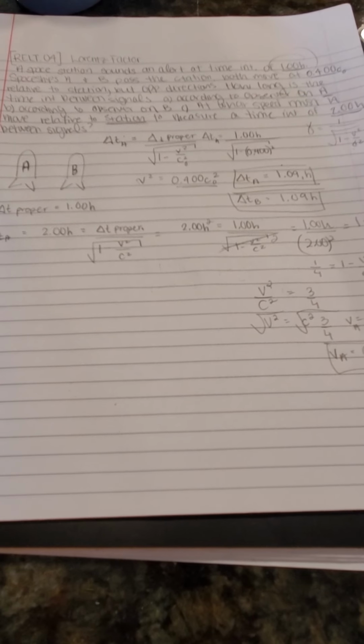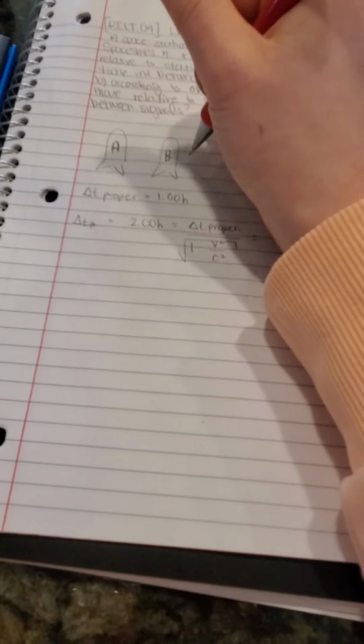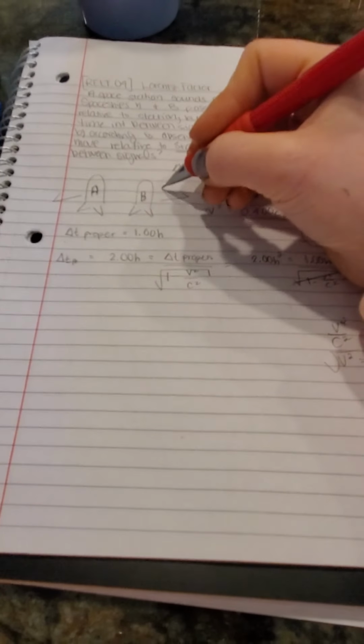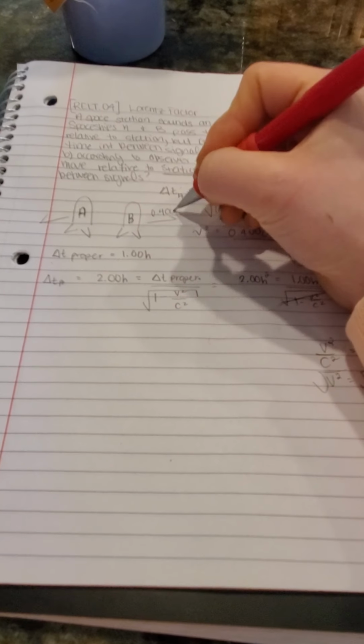They're traveling at the same speed of 0.400 c naught, just in opposite directions, but you don't have negative time.